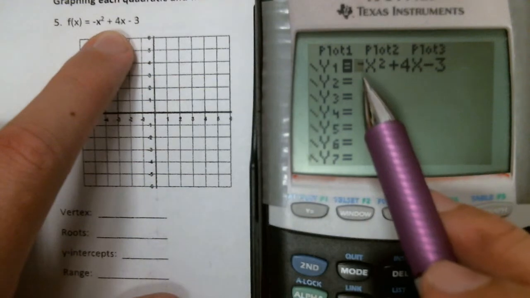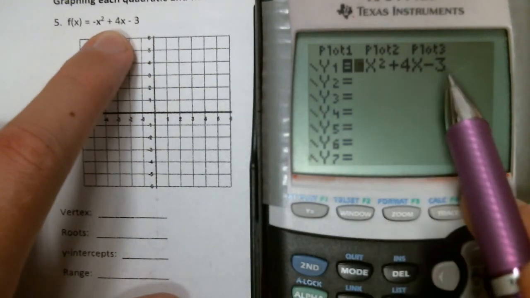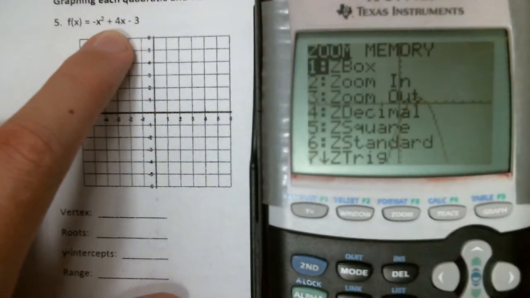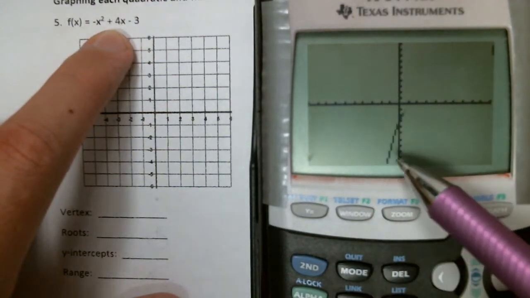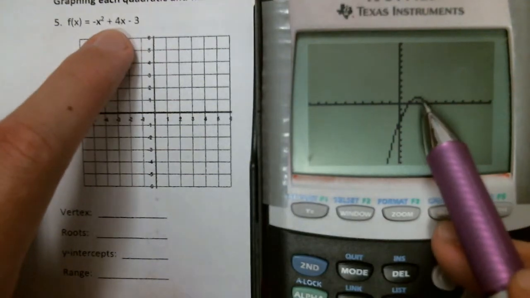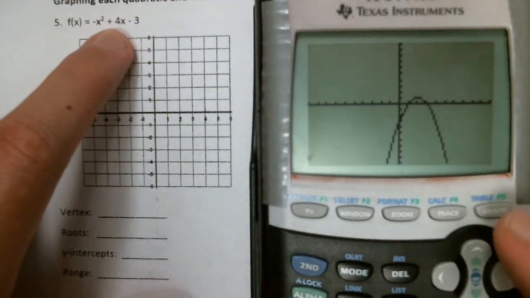All right, so let's go back. If you type this in correctly, negative x squared plus 4x minus 3. If I graph that, we don't need to zoom in on anything. So go ahead and press zoom 6, get back to your standard window. So I knew something was wrong. I knew that vertex wasn't right. Okay, so here my vertex is a little bit easier to see. Okay, so that's a max.